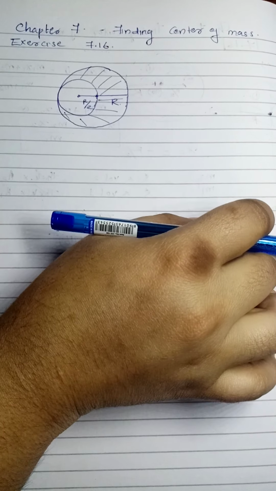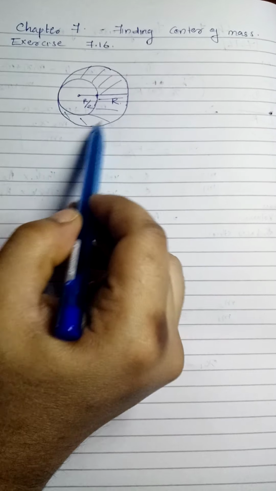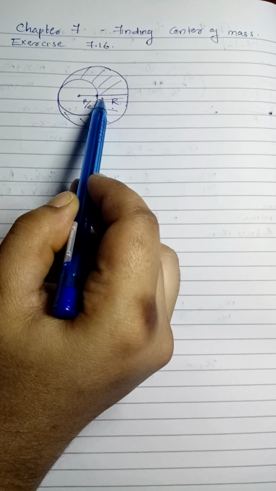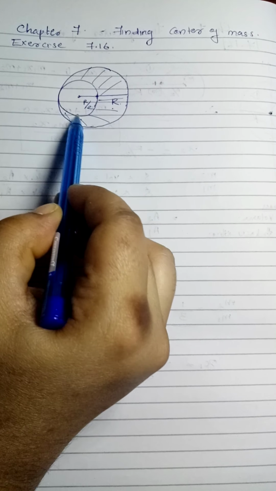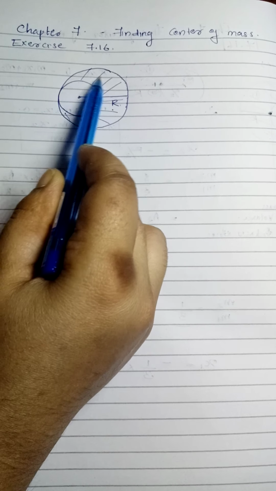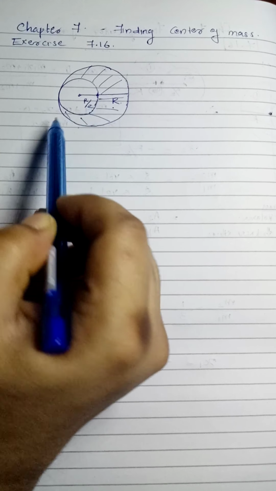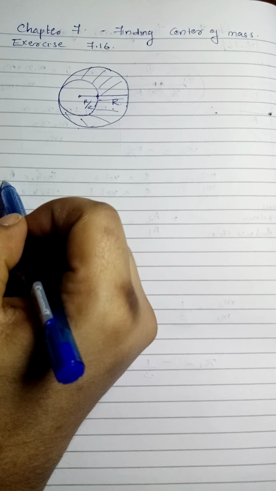That is the question. As per the question, there is a uniform disk of radius r. From that, another disk of radius r by 2 is being removed. We have to find the center of mass of this remaining portion, that is this disk with the hole, or the center of mass of the shaded portion. That is what we need to find.